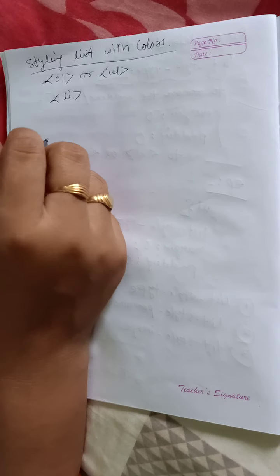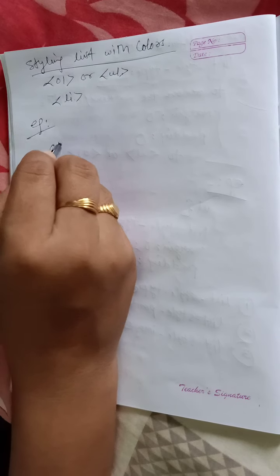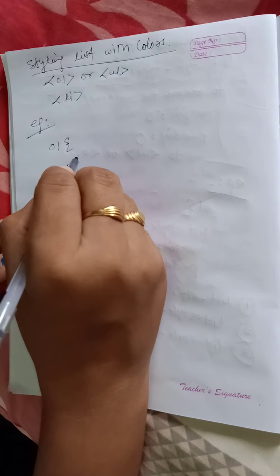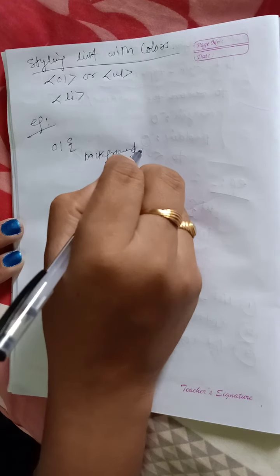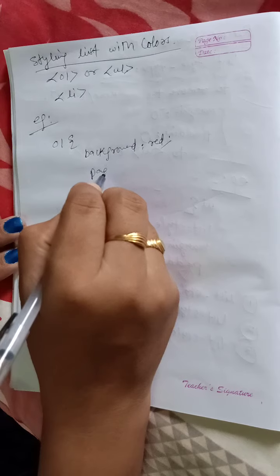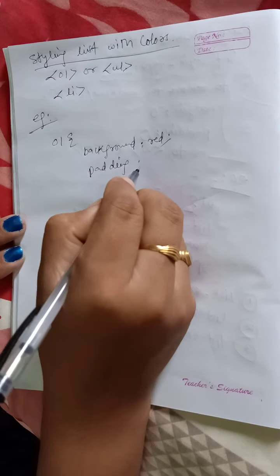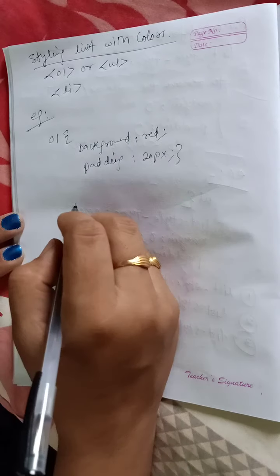For example, if we are mentioning a background, suppose it's red. Padding, suppose we are mentioning 20 pixel.